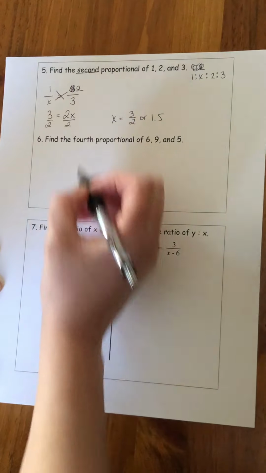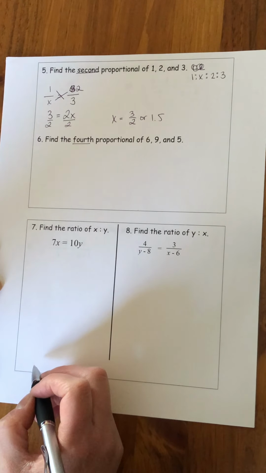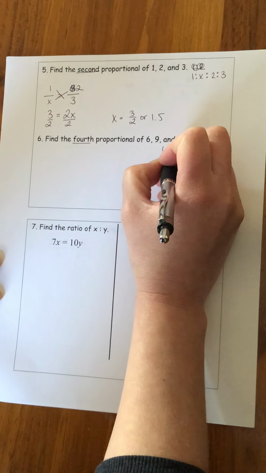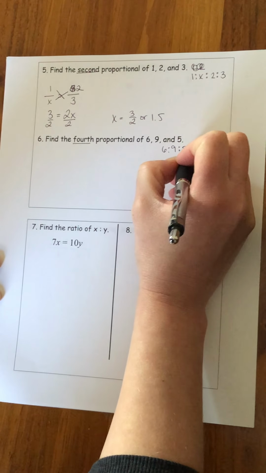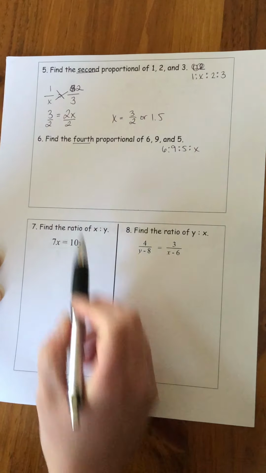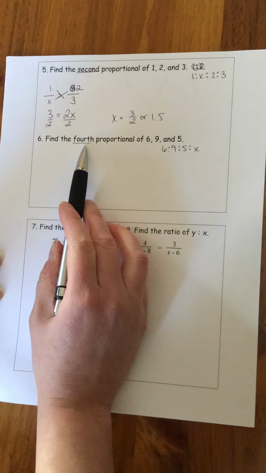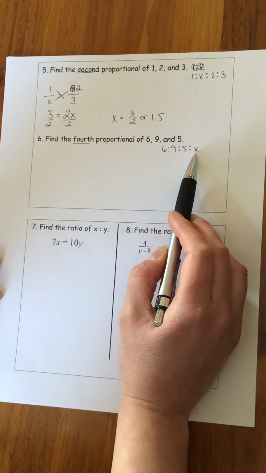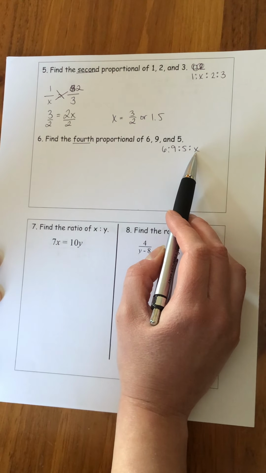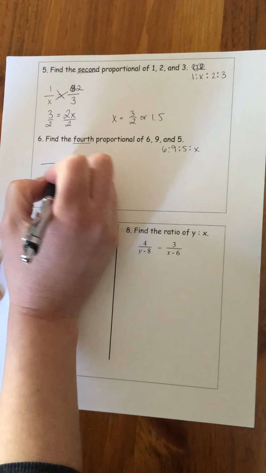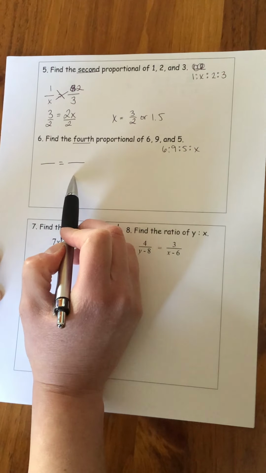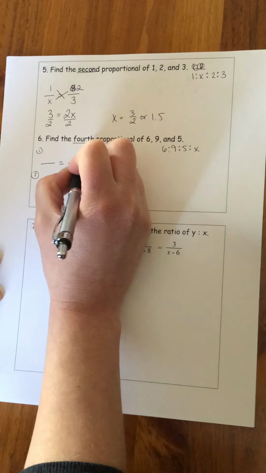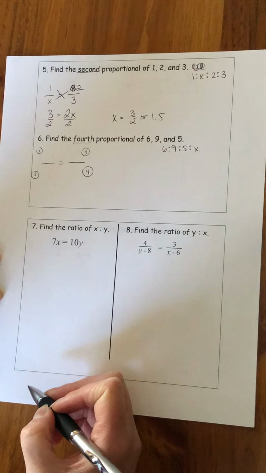The next one says find the fourth proportional of 6, 9, and 5. Because it says the fourth proportional, I don't know what the fourth position in this proportion is going to be. Again, in a proportion, we have 4 slots. So here's slot 1, slot 2, slot 3, and slot 4.